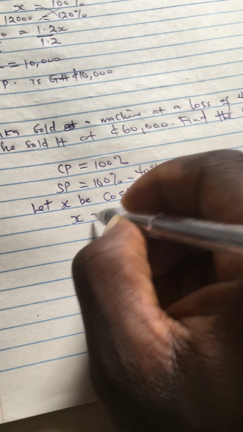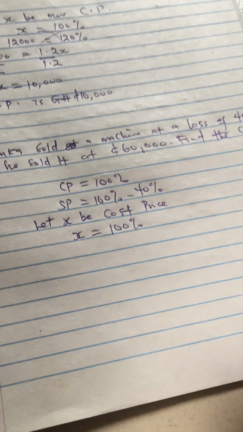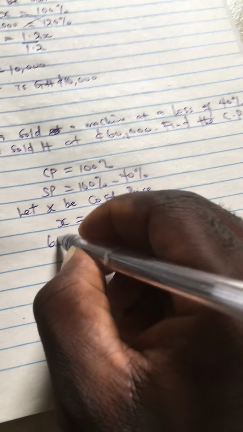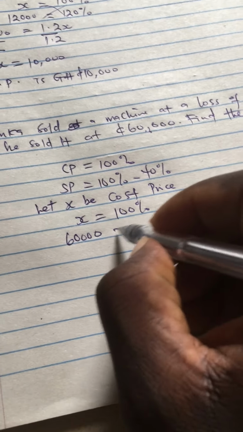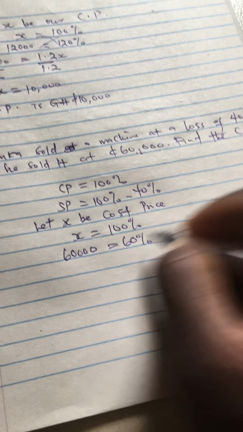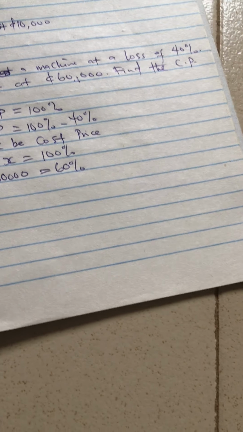So x equal to 100%. Our selling price is 60,000, right? So 60,000 is equal to 100 minus 40, 60%. Because I hope you understand this side. Good. So we just cross multiply.